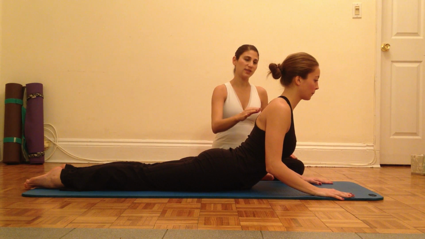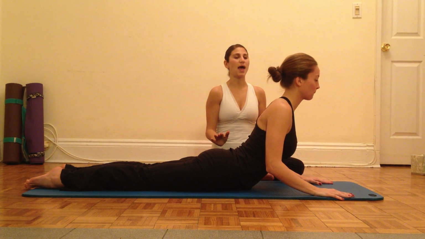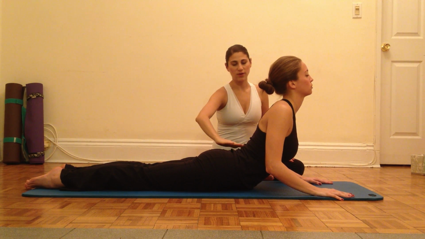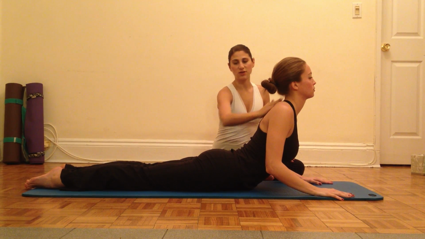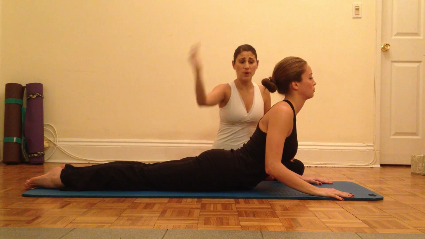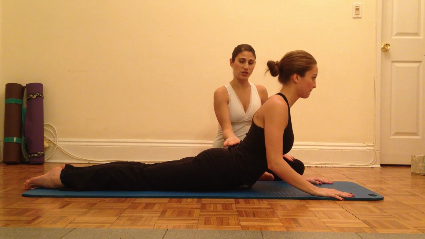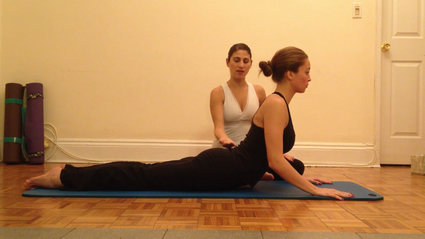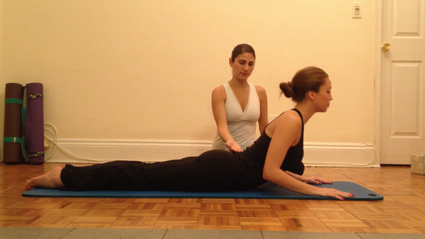So if she were to stay in that same place, but to jam her head back, and she's also collapsing in the lumbar spine, there's no continuous circle going, my hand gets stuck. So now find your head-tail connection. And now she's in the proper alignment. And she's going to inhale, exhale, slowly roll down.